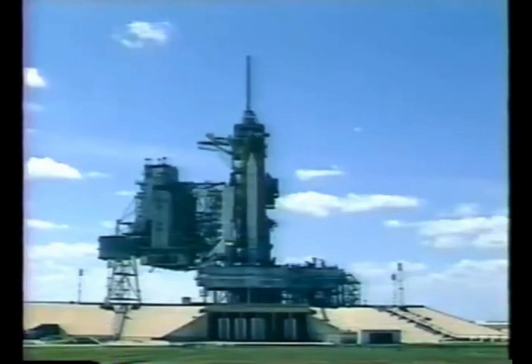T-minus 1 minute. Solid rocket booster joint heaters being turned off. Final check now of the booster commands. LOX and LH2 fill and drain valves are closed. Payload bay vent doors are positioned. Standing by to hand off to Columbia's computers.